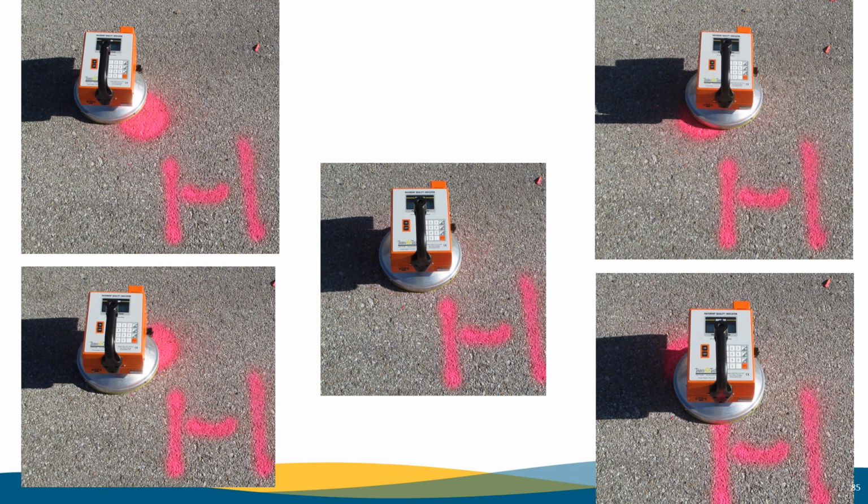Here is a visual of the gauge pattern to determine density. Notice its position on the painted circle core location. The center photo is on the painted core location. Now notice the photos in the other 4 quadrants. The gauge is being moved over the core's offset, as shown in the previous diagram.